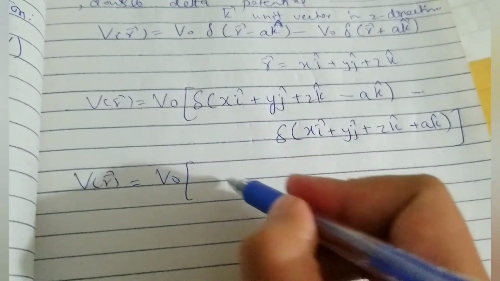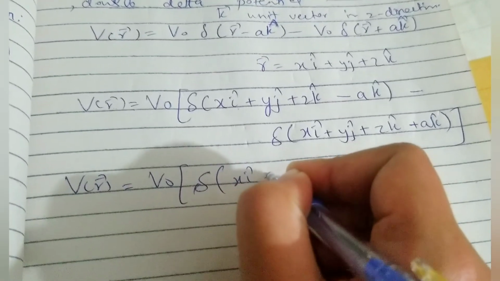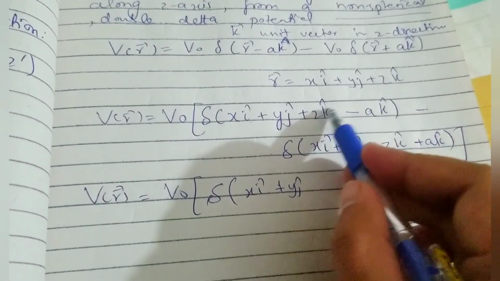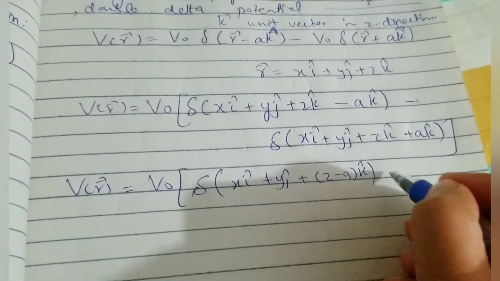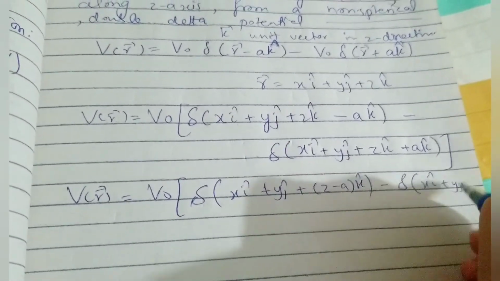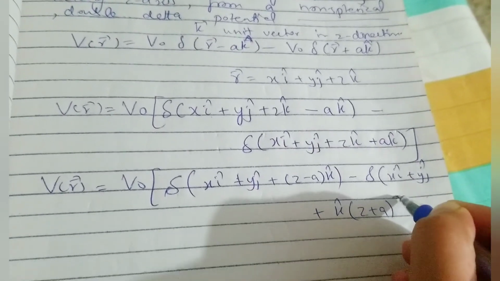Now we can write the similar unit vector like this: x i hat plus y j hat. Here the k hat is common, so we can write it as z minus a k hat. Okay, minus delta into x i hat plus y j hat plus k hat can be taken as common, and here it is like that.